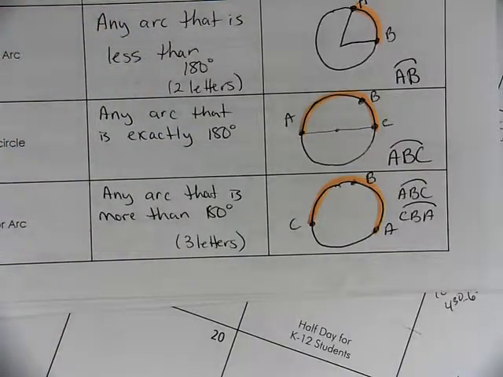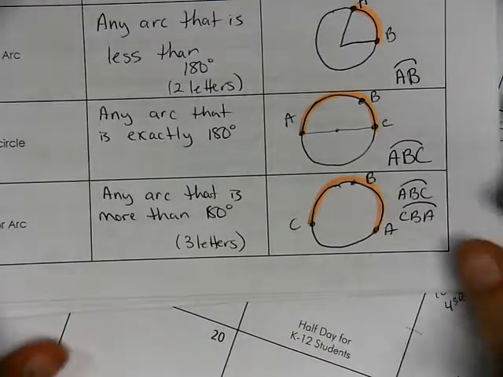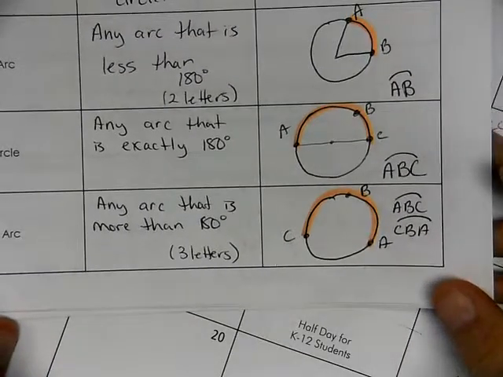Remember how in chapter 1, if it's a segment, it's just a little line. If there's a line symbol, now we have an arc symbol. So those are the 4 things you need to know today for arc measures. We're going to get into different ones on Friday that are a little bit more complicated.